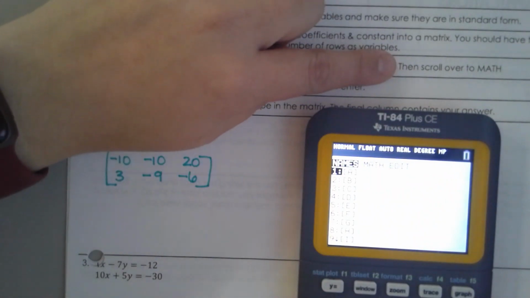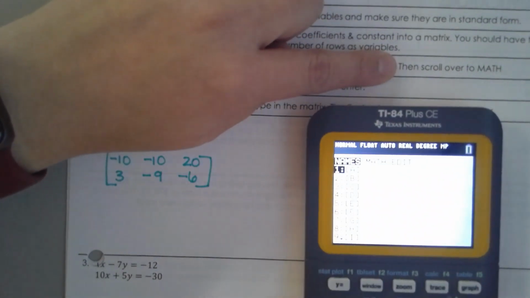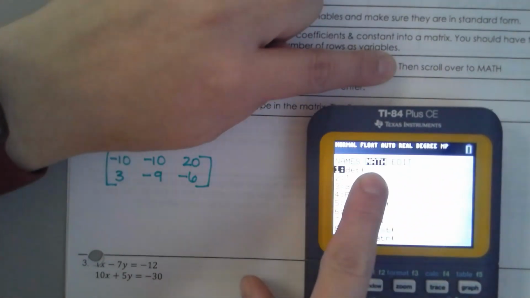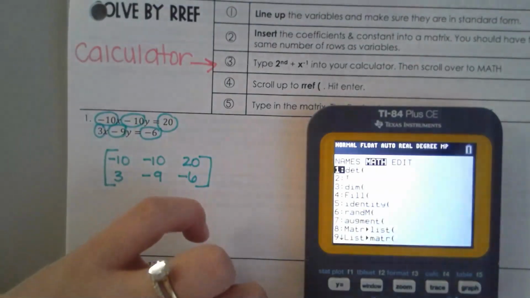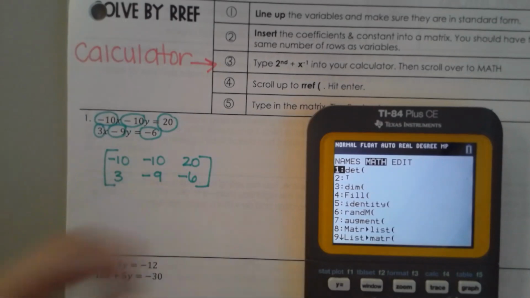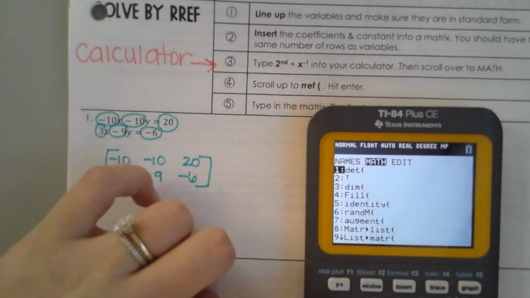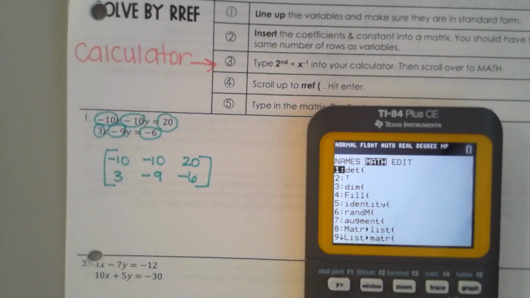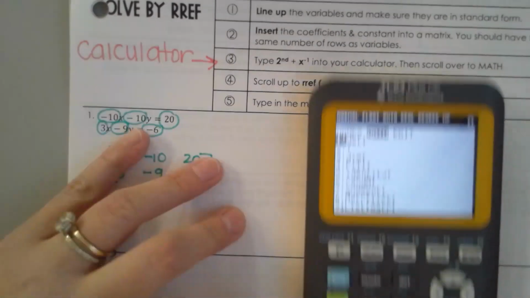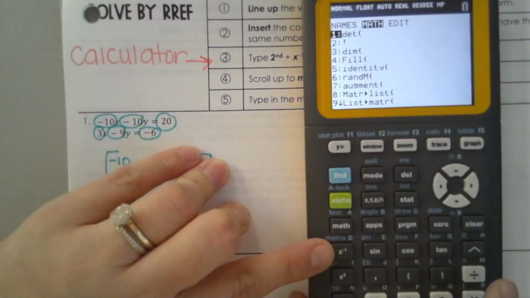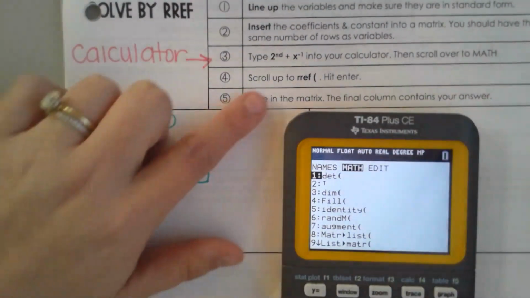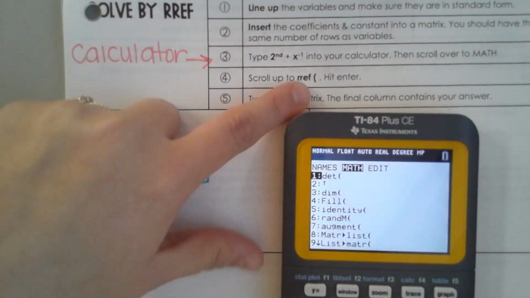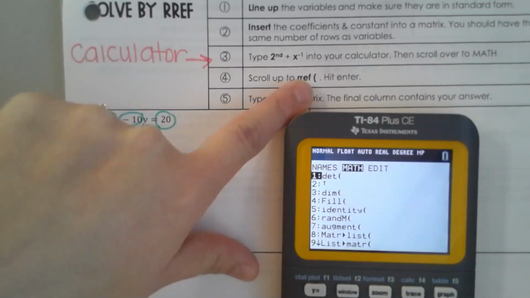And then scroll over to math. That's that next spot over. It was second, these buttons right here. Second, and then this x with a -1 button. And then you scroll over to math. And then we're going to find where it says RREF in this list.